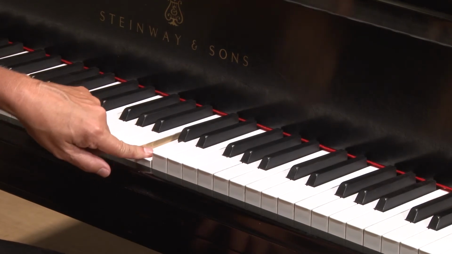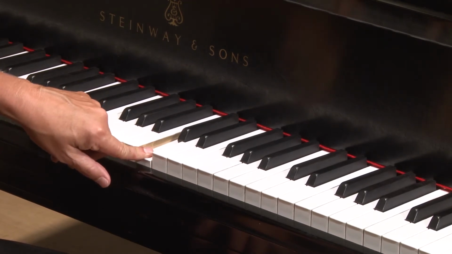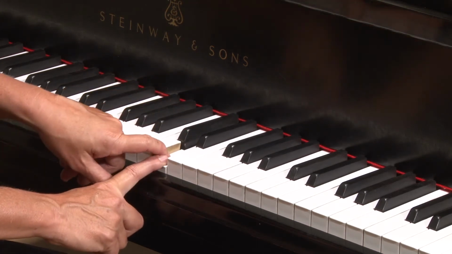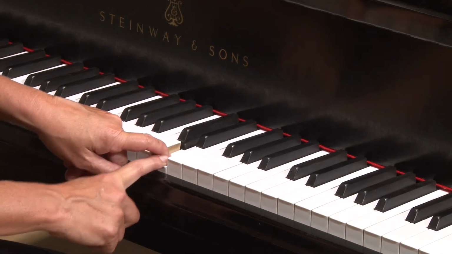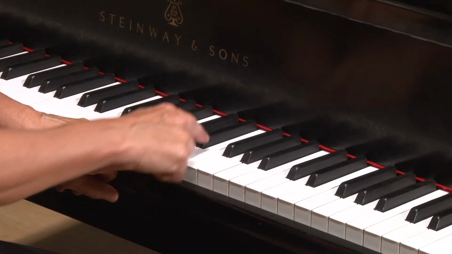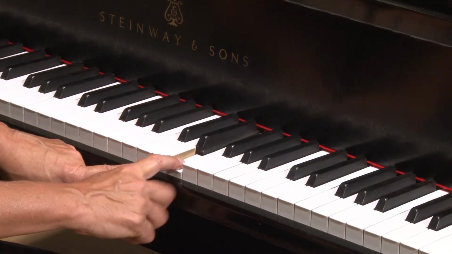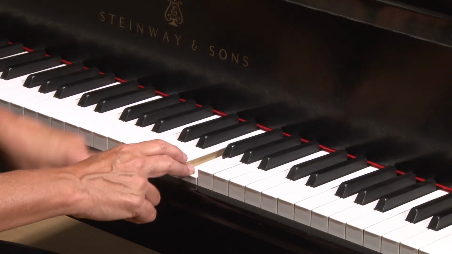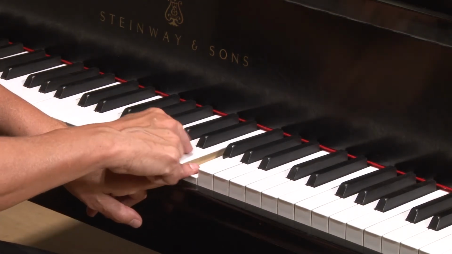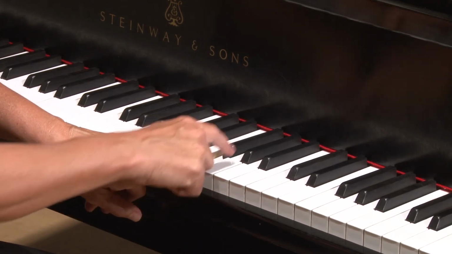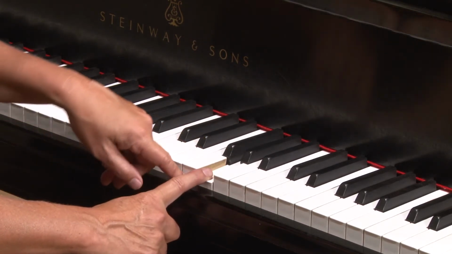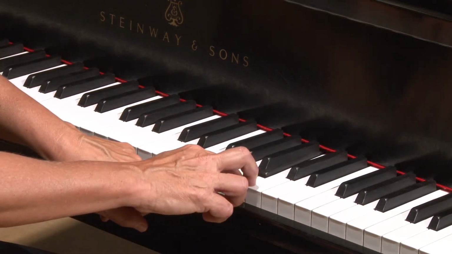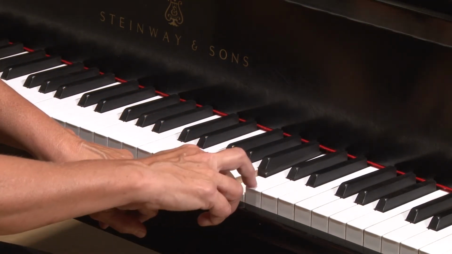So the first distance that we need to go is a whole step. So we skip that one, and we go to this one. Then we need to go another whole step. Now we get our first half step. And you can see that those two are right next to each other, so that was easy. Then we have a whole step, another whole step, another whole step, and a final half step.